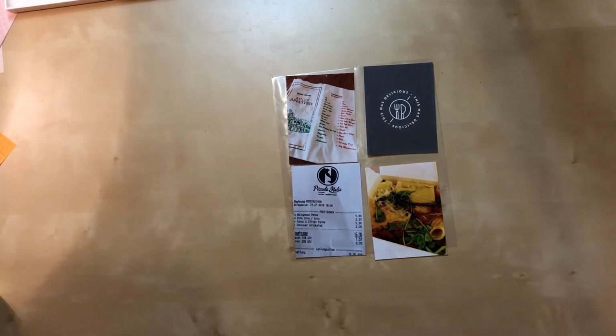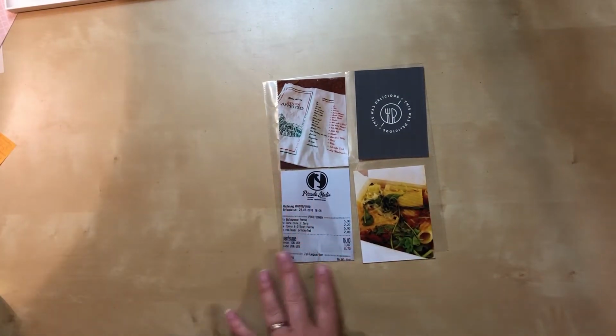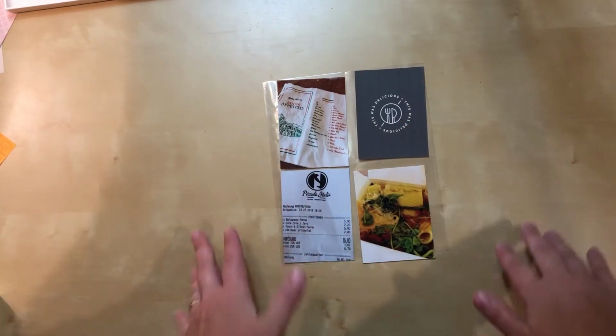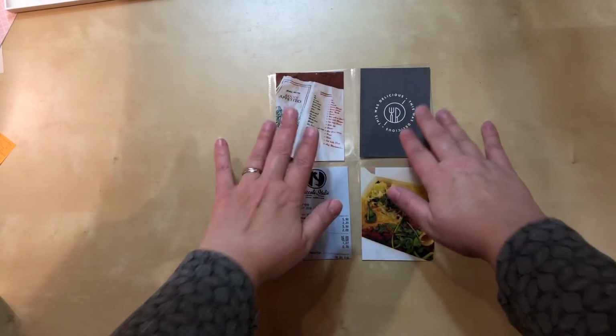I'm still working on my photos and layouts from Salzburg, Austria. And in this one, I'm showcasing the dinner we had the first night we were there. And I have some things picked out.